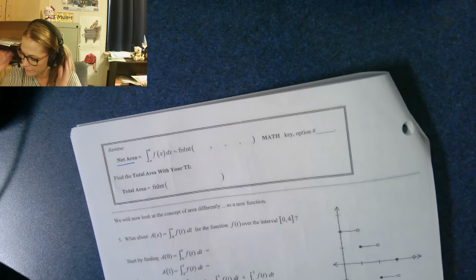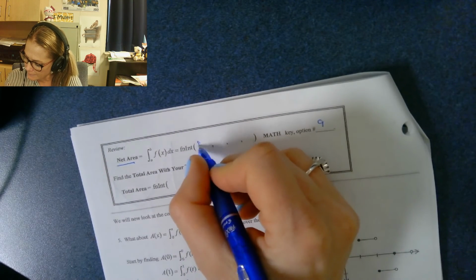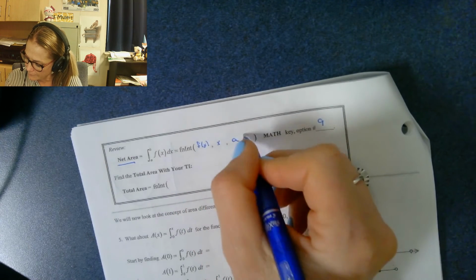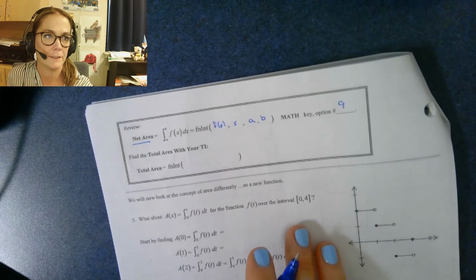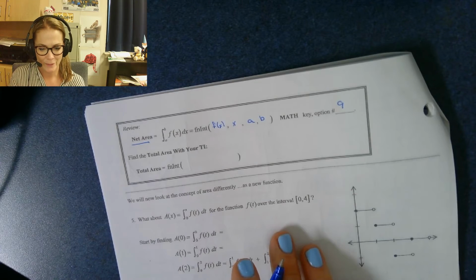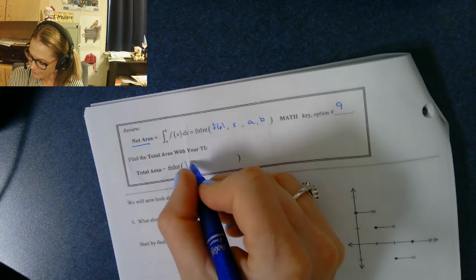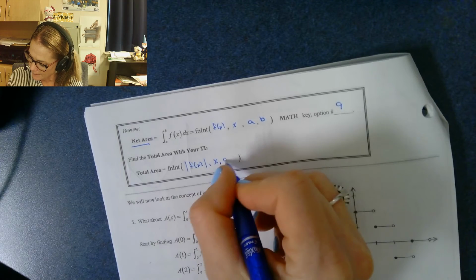On the calculator, you're just going to put math 9, Fn to f of x, and then the lower bound and the upper bound. If it's total area, you just want to put absolute value around the function, x, a, b.